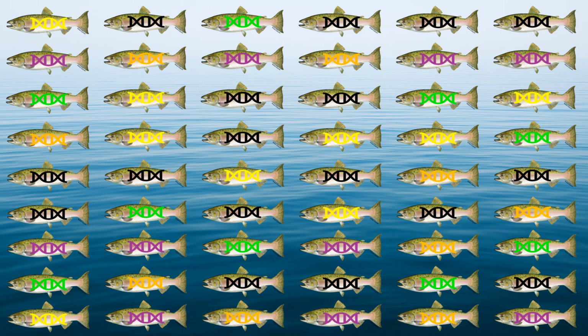For example, genomics can reveal whether a population has high genetic diversity. High diversity often indicates a stable and resilient population that is better able to cope and adapt to environmental change. Conversely, low genetic diversity may signal inbreeding or vulnerability to stressors.